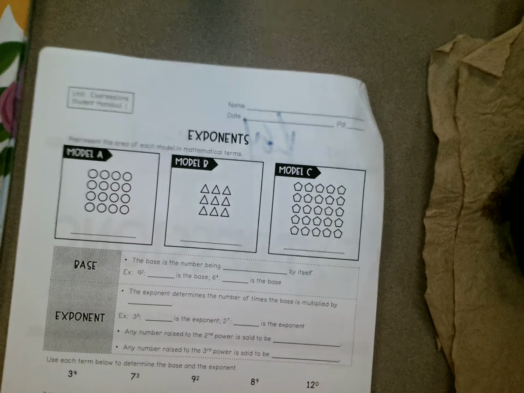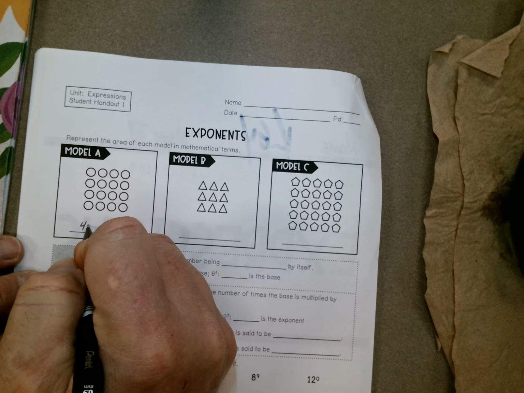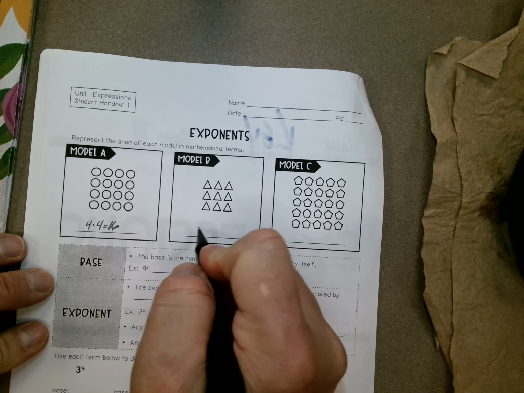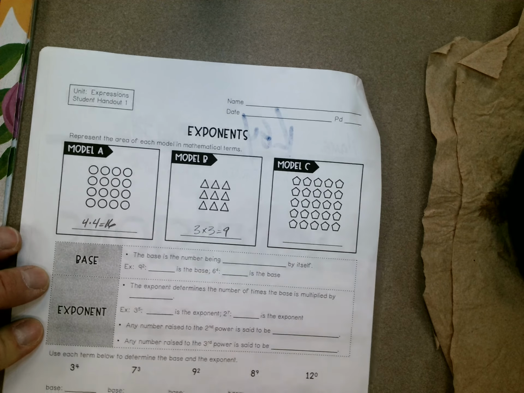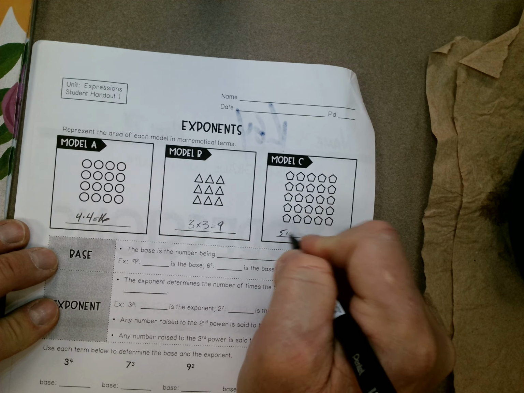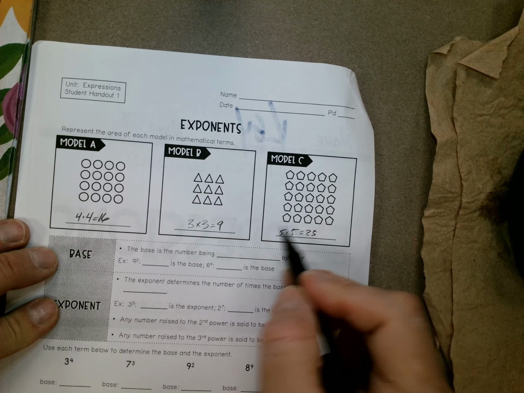Expressions. First one up is exponents. It says represent the area of each model in mathematical terms. So if we want to represent this, it's going to be 4 by 4. So 4 times 4 is 16. 3 times 3 is 9. And then finally we have 5 and 5, so 5 times 5 is 25. When it's a square, we can count the side lengths, or when it's a rectangle, we can count the side lengths and just multiply them as factors and get a product.